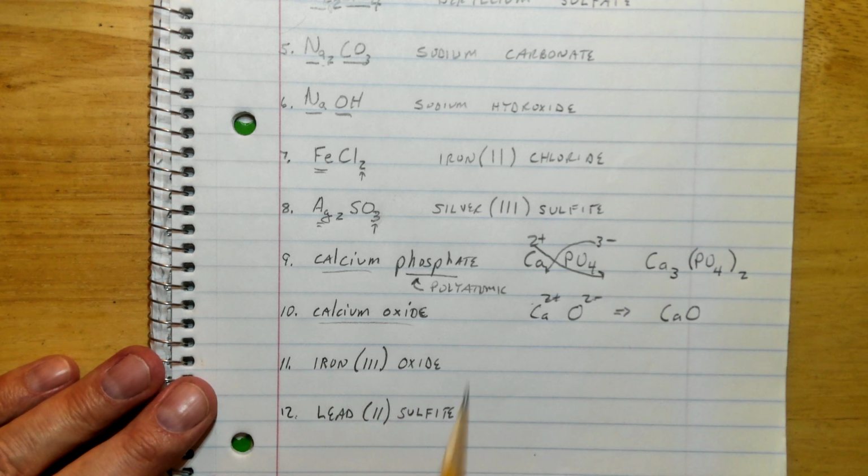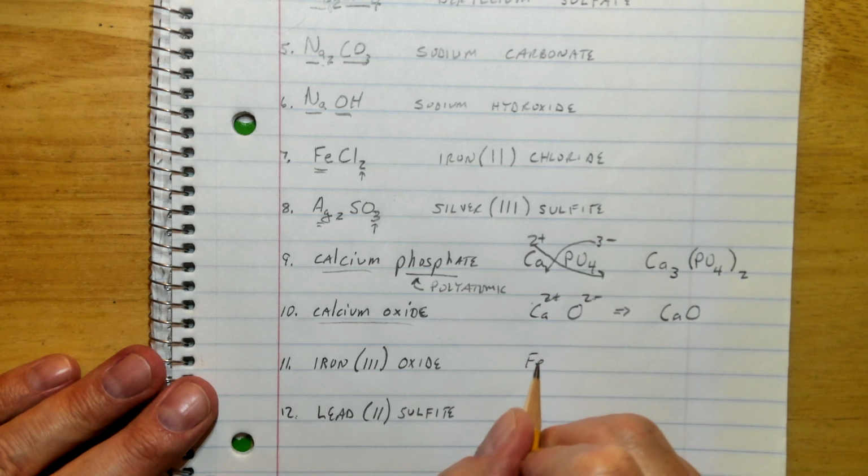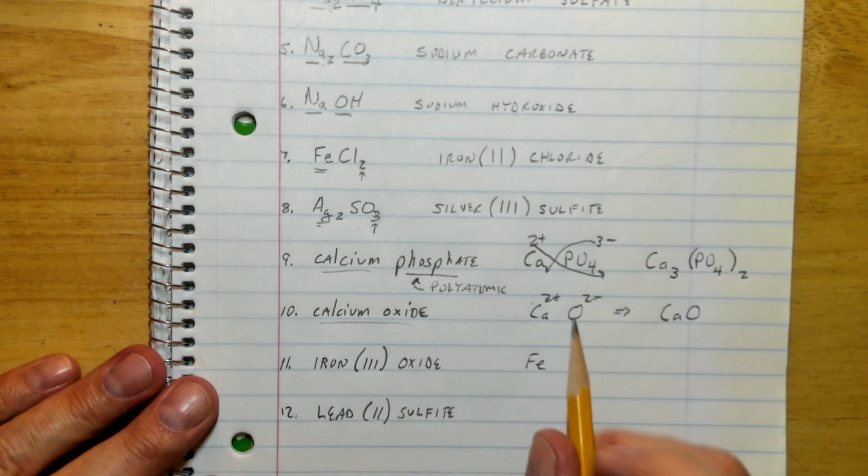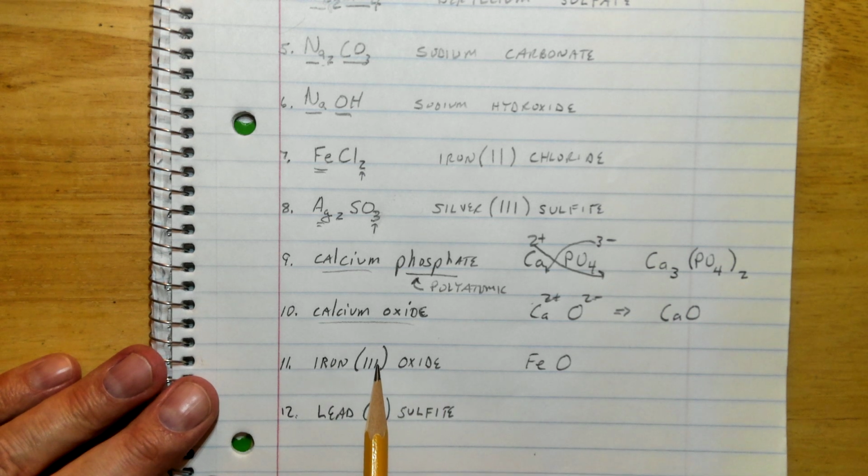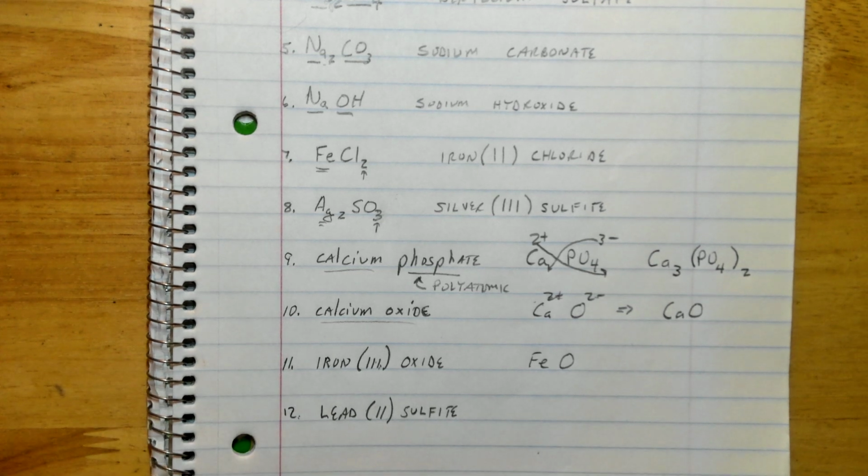Iron 3 oxide. Now we're going to go in the reverse of what we did before. I'm going to write my iron right here, and then I'm going to write my oxygen right here. And so that 3 is the subscript. Well, we know it's the charge for the iron, but it's also the subscript for the oxide.